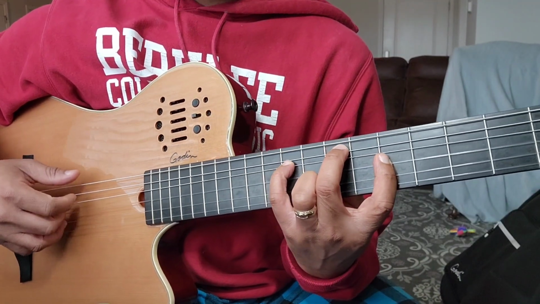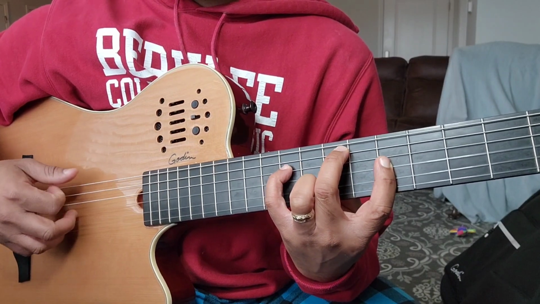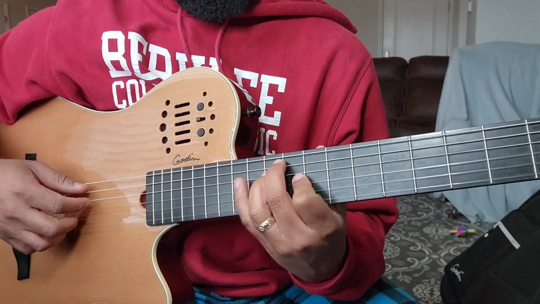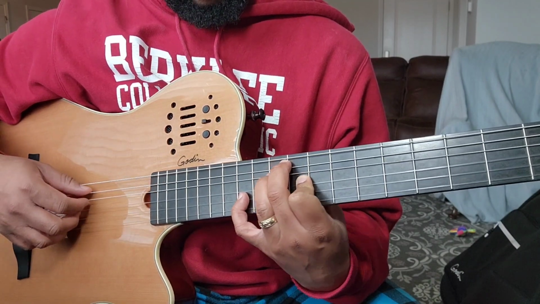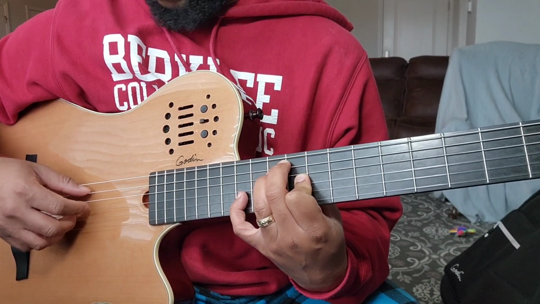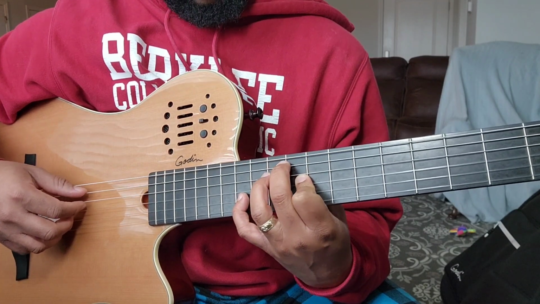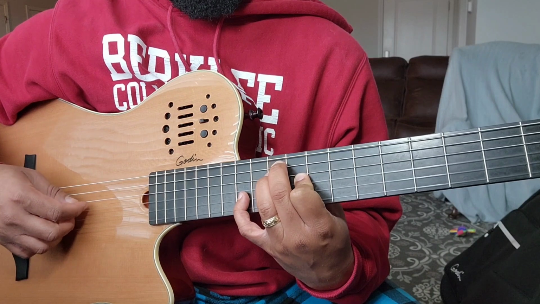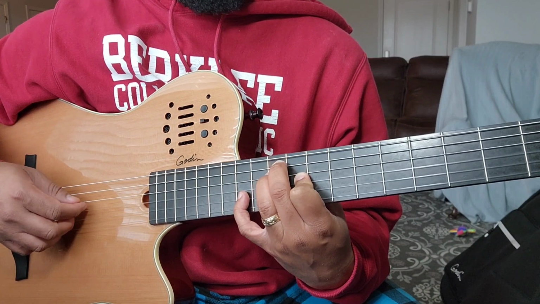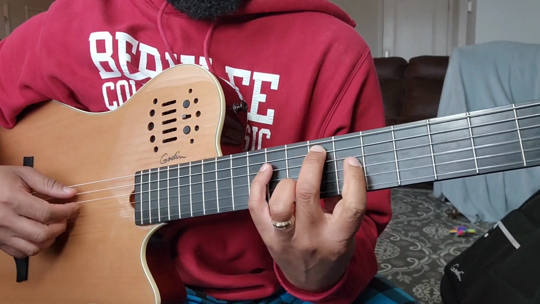So each note moves down to the next available note. So in this case, the B moves down to G. The E note is going to move down to C. The C moves down to B. And the G note moves down to E, which will give you this chord.